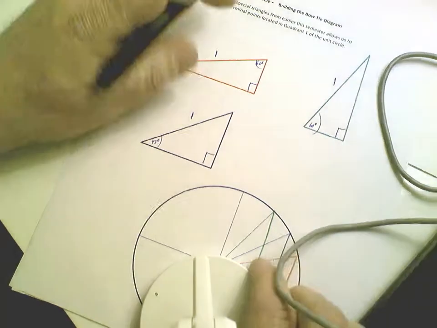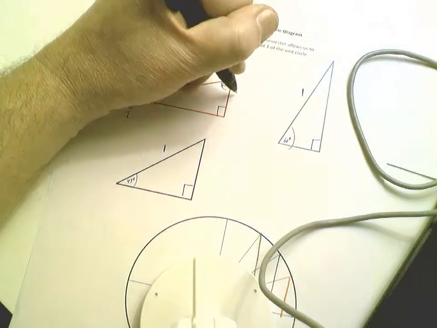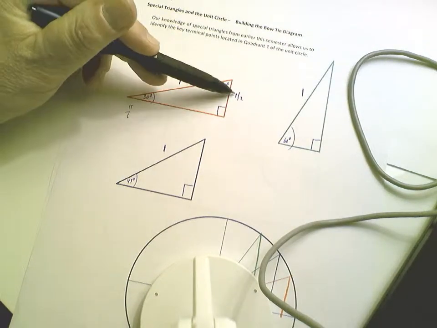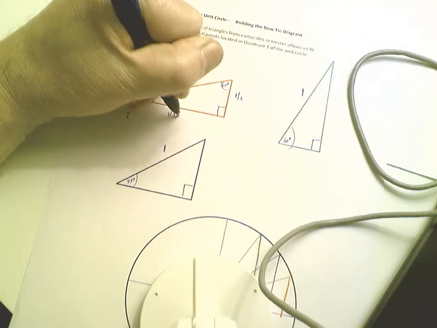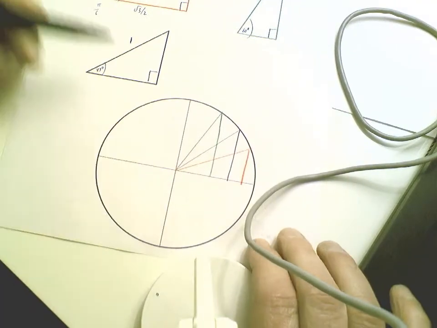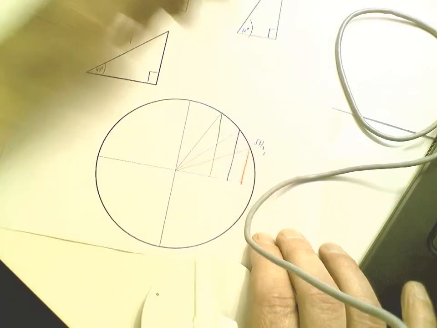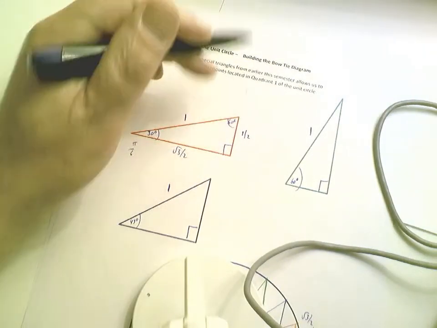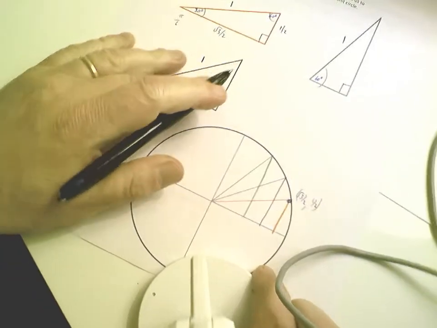In a 30, 60, 90 triangle, the side opposite the 30 degrees is half the hypotenuse. This is 1/2. And the side opposite the 60? You take the short side, multiply by the square root of 3. This length is the square root of 3 over 2, which would tell us, if this is 0, 0, we go over the square root of 3 over 2, and we go up 1/2. Over the square root of 3 over 2, up 1/2. And that tells us exactly what this red terminal point must be.